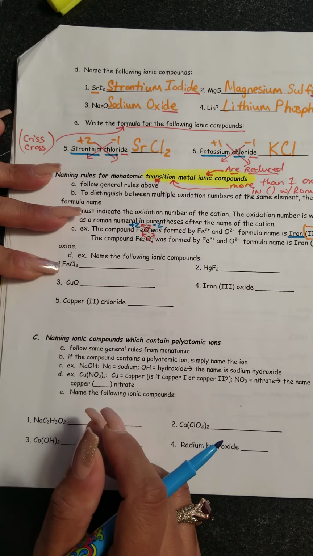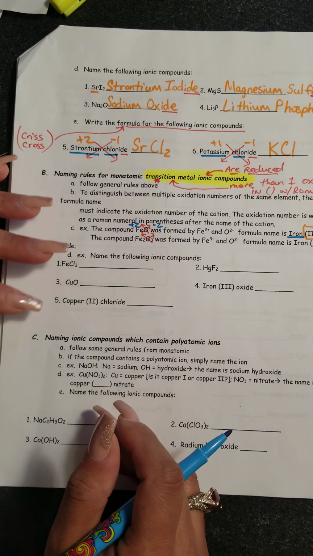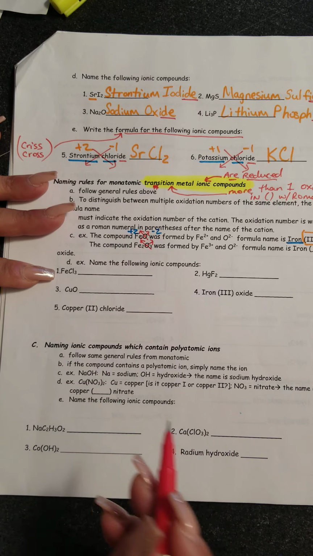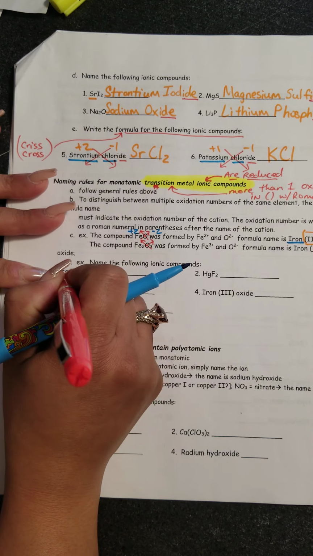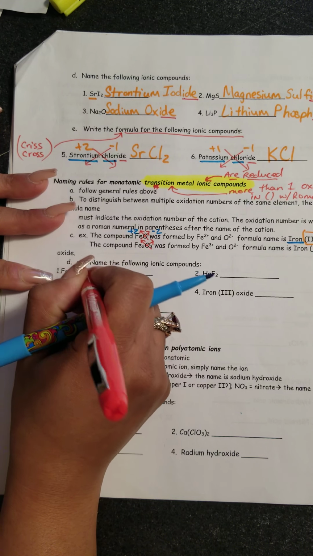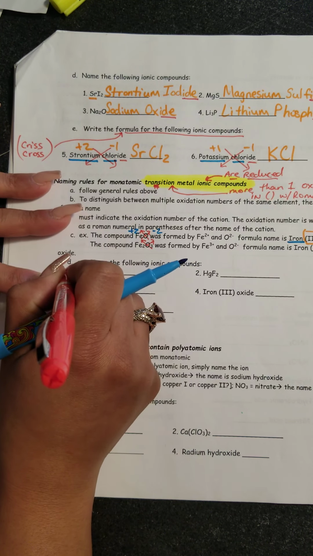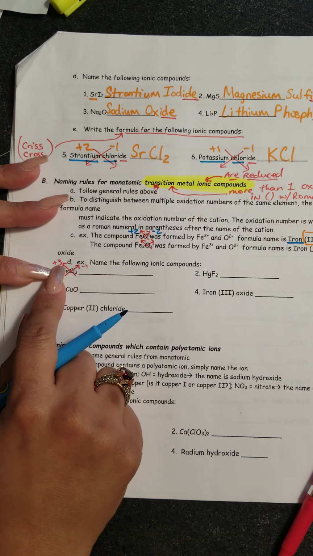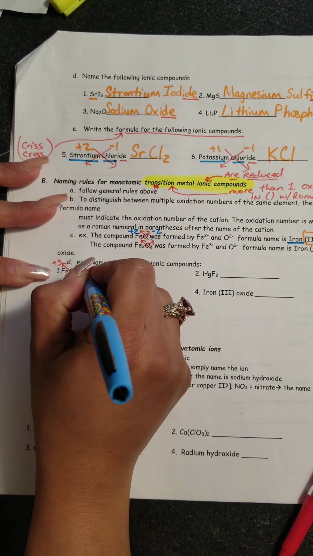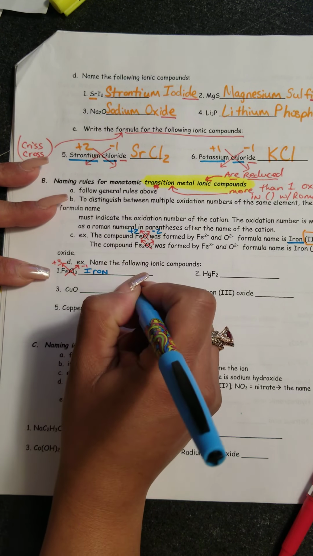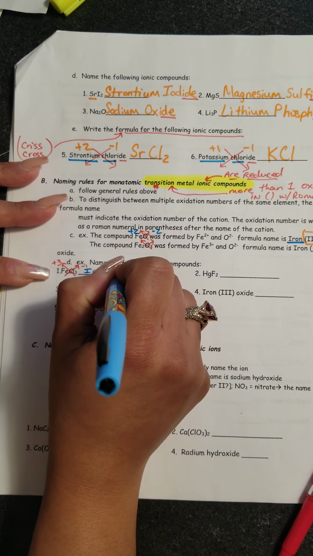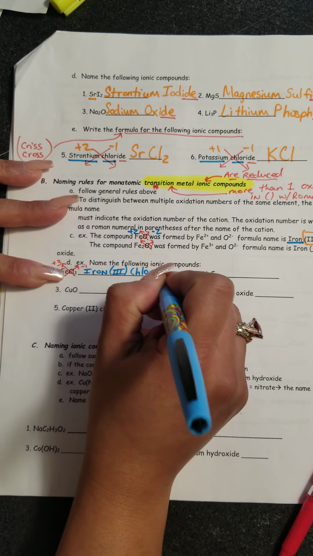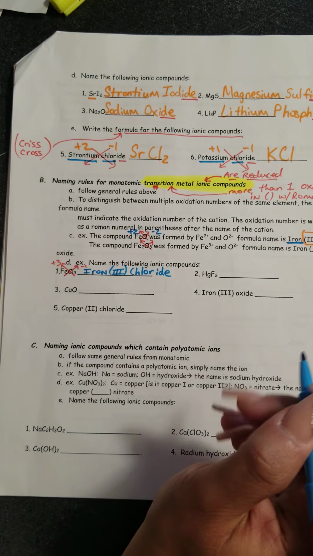Let's go ahead and look at this one. FeCl3. Okay. So Fe I know is iron, and I know Cl is chlorine. But what happens here? I need to crisscross backwards. First, Fe1, and that's a -1. Chlorine gets that 3, and that's a +3 charge. So Fe actually has a +3 charge. So iron, okay, let's do the parentheses. 1, 2, 3. Chloride. All right, we did it.